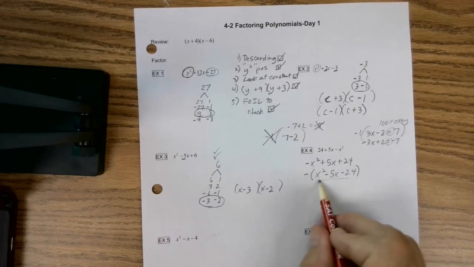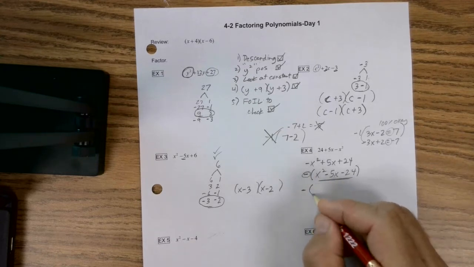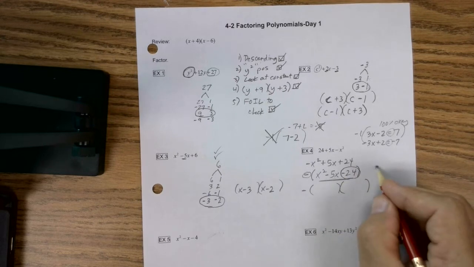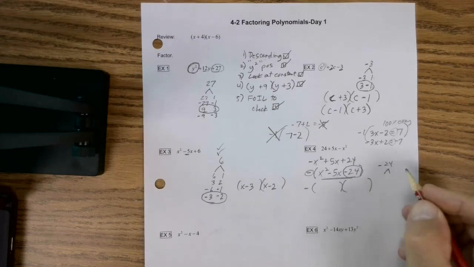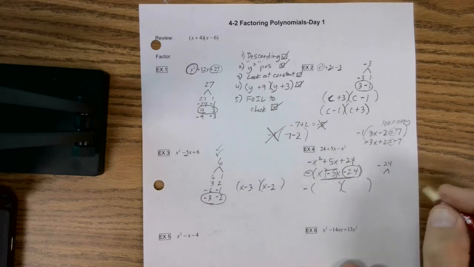So now I'm going to concentrate on just this. I'm totally ignoring this. I know it's coming along for the ride, but now I'm going to concentrate on that negative 24, and I'm going to list some factors until I figure out the one that adds up to negative 5.